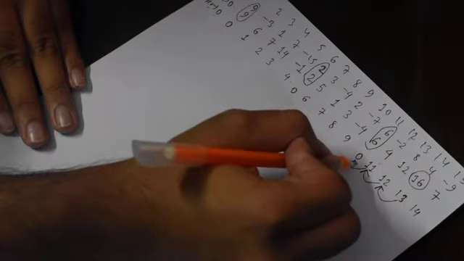Before 12 we have 11. 11 is this one, so I'm going to put the arrow here. And before 11 we have 0, which means that this is the starting value. There's no number before 11. So it's going to be 11, 12, 13, and 14. These 4 numbers.